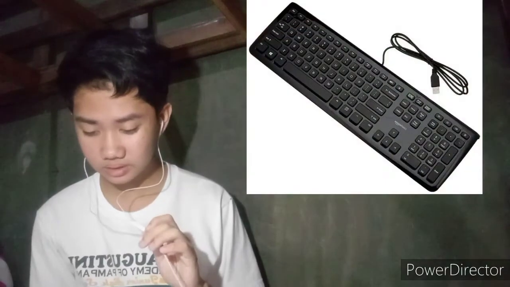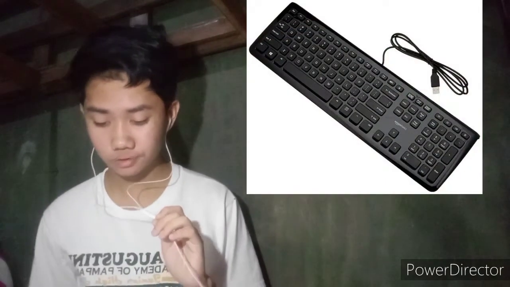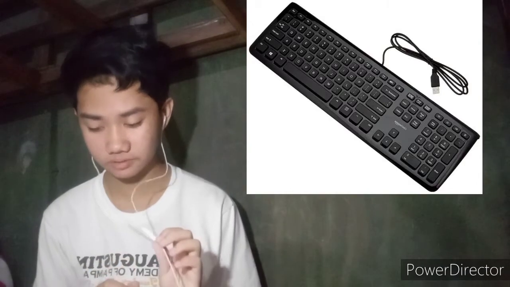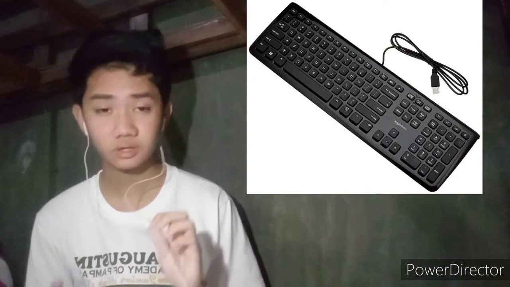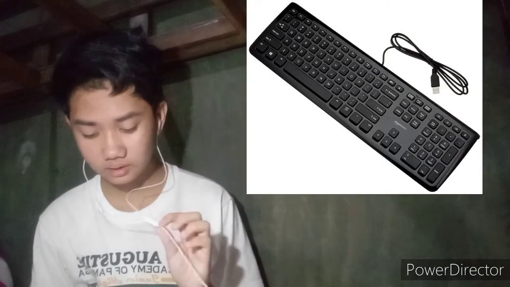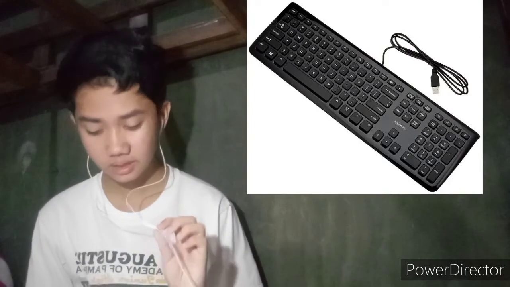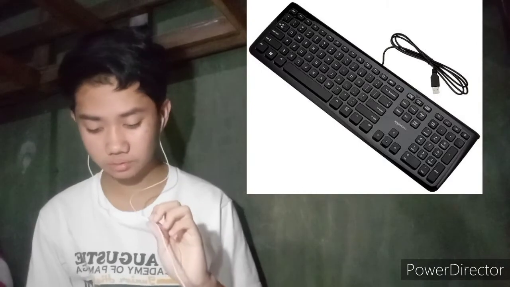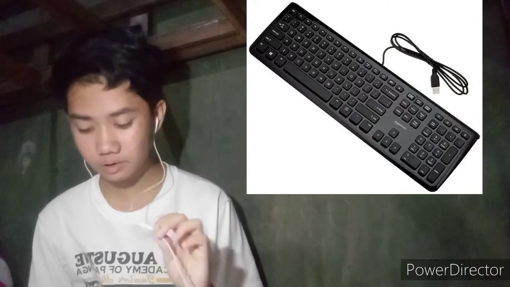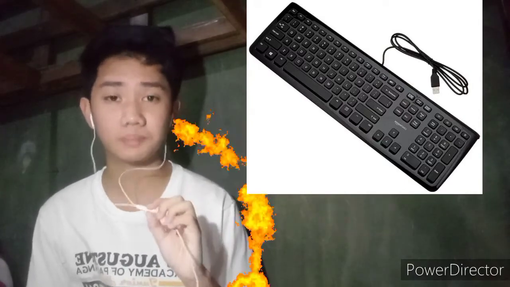Next is the keyboard. A keyboard is a typewriter-style device which uses an arrangement of buttons or keys to act as mechanical levers or electronic switches. In normal usage, the keyboard is used as a text entry interface for typing text, numbers, and symbols into application software such as a word processor, web browser, or a social media app.